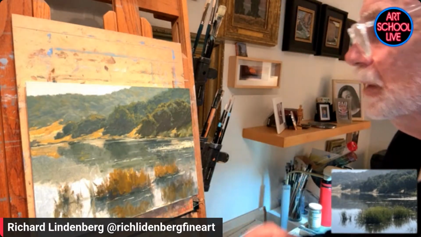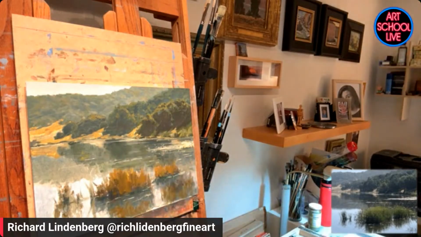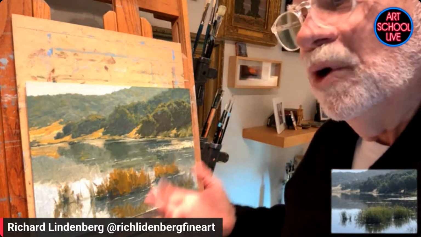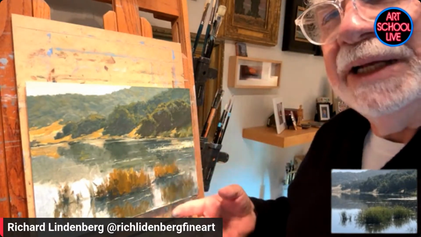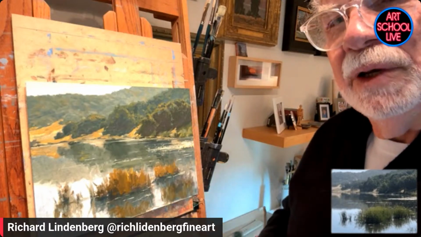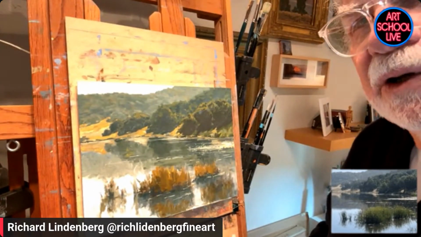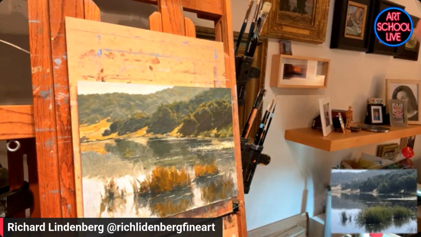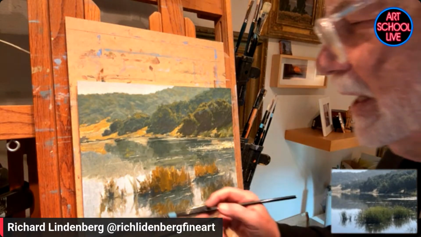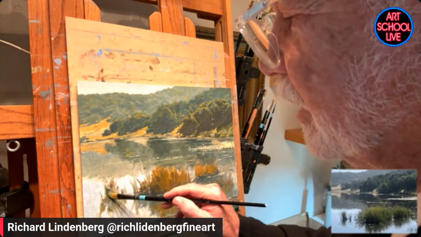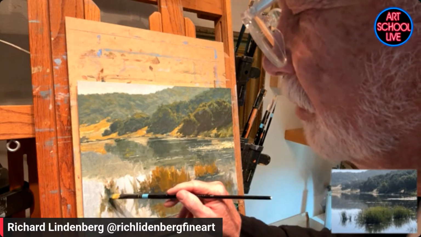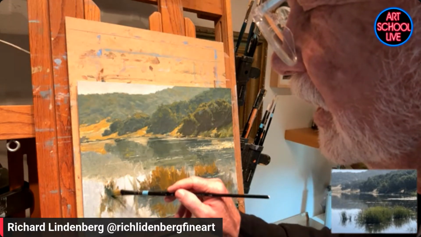So for instance, I knew I wanted to paint reflections here, and I was clear what I wanted in my head before I even painted. I really was, oh, I see that's covering it. So I really was clear in my head what I wanted. Now I can't always achieve it, but if you're confused in the beginning, you're going to be confused in the middle and certainly at the end.